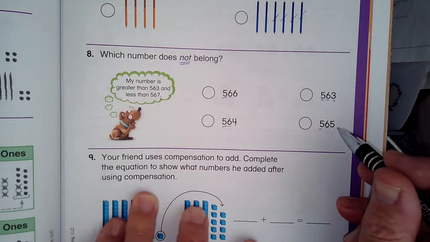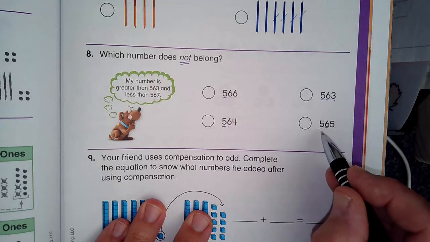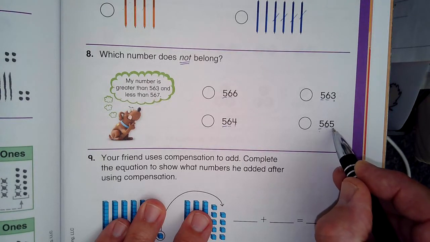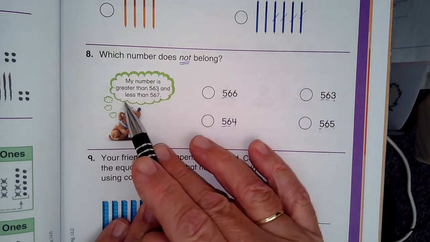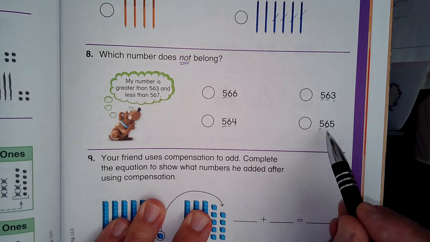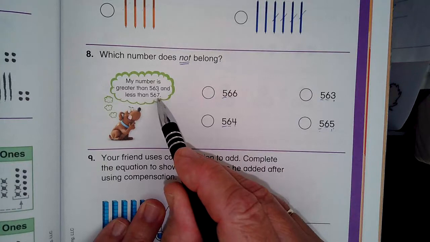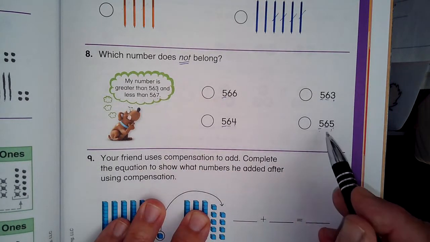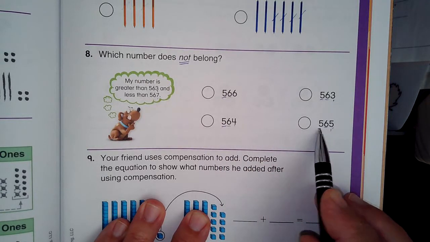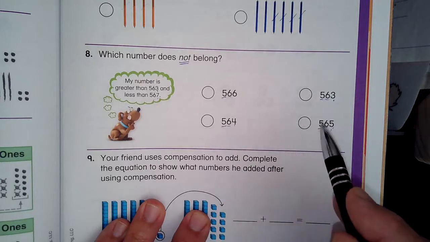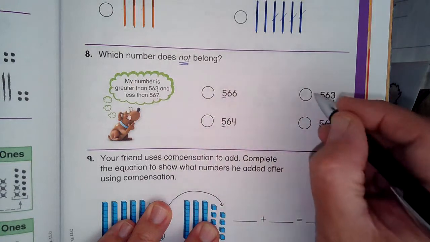Well, let's check this one and see if this one works. My number is greater than 563. 565 is greater than 563 in the ones place. All right, that fits. Less than 567. 567. 5 in the ones place is less than 7 in the ones place. So this one works. This works. This belongs, this belongs, this belongs. This one does not belong.